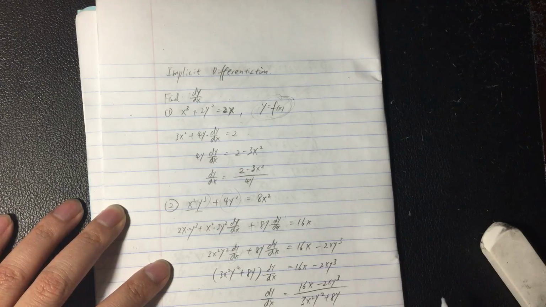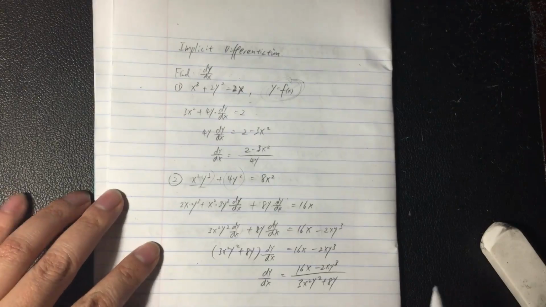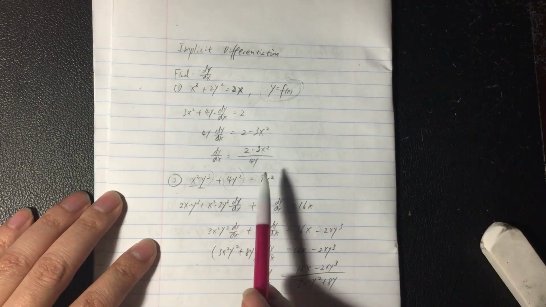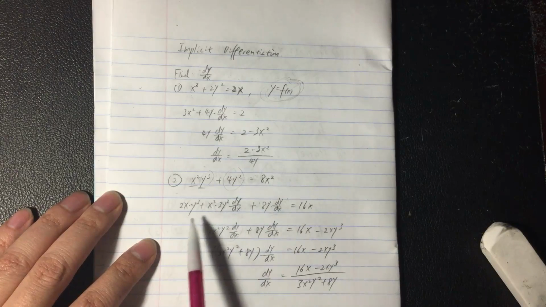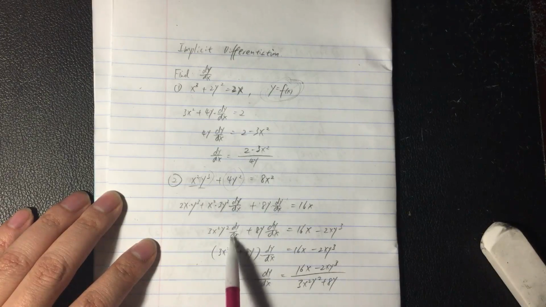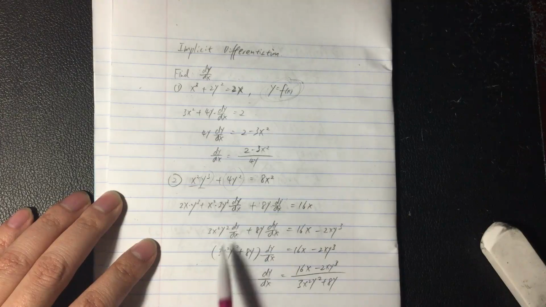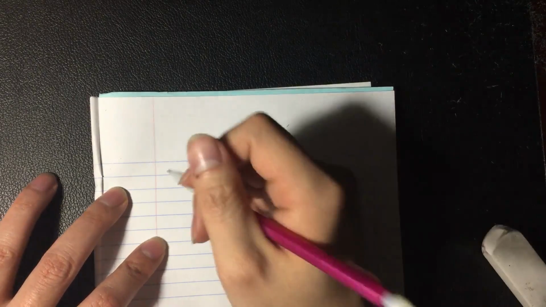That's implicit differentiation. So remember the steps. First, take the derivative of each term individually. Then solve the equation for dy over dx. Next, let's look at an example that involves partial derivatives.